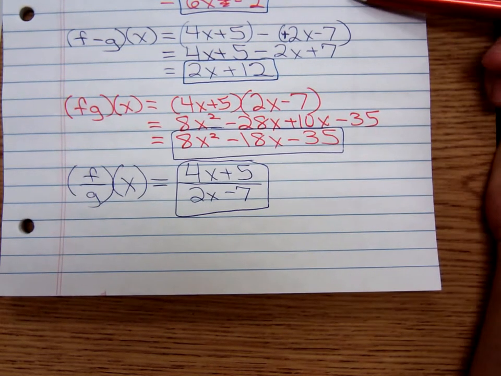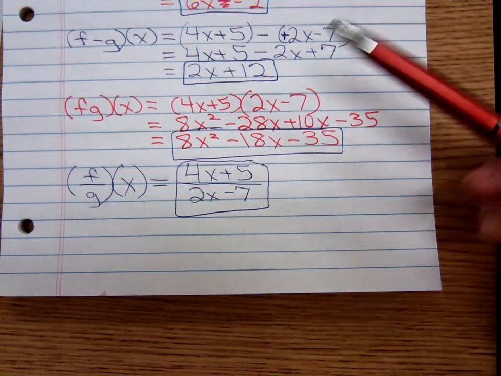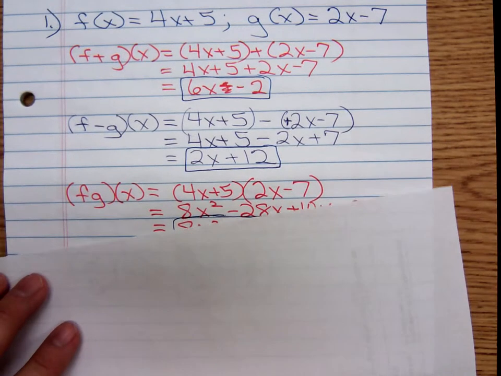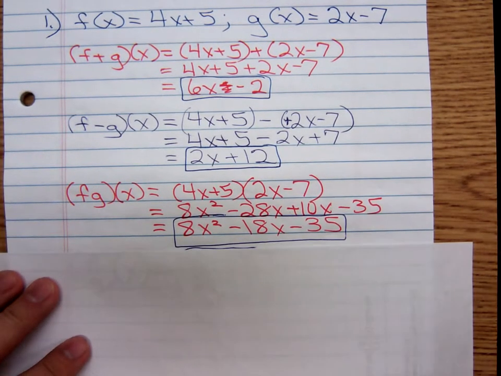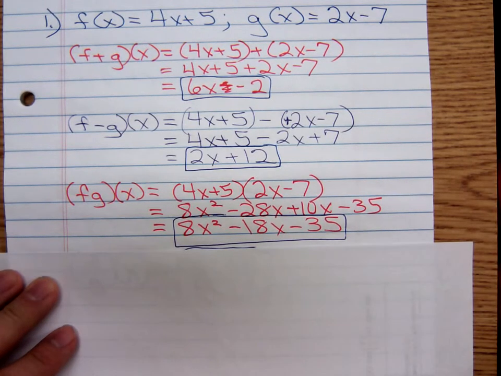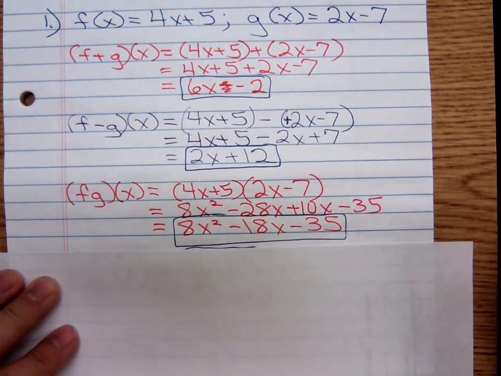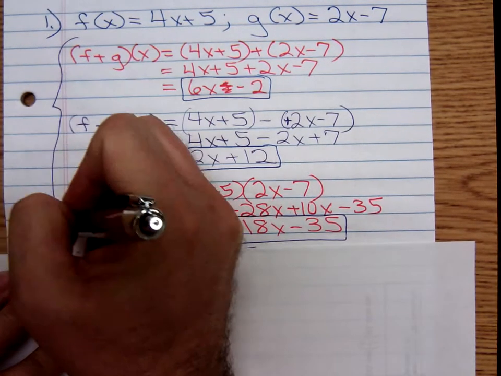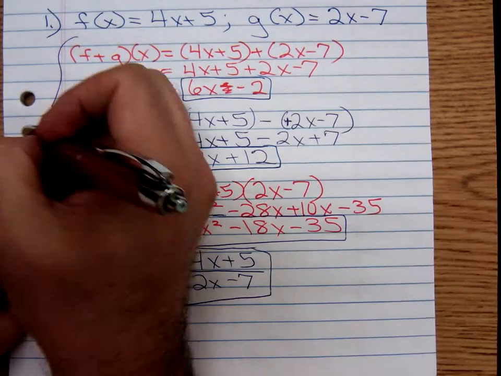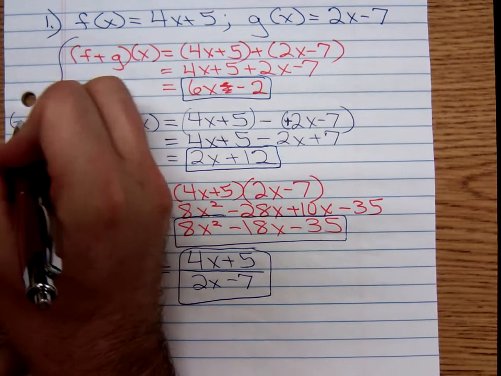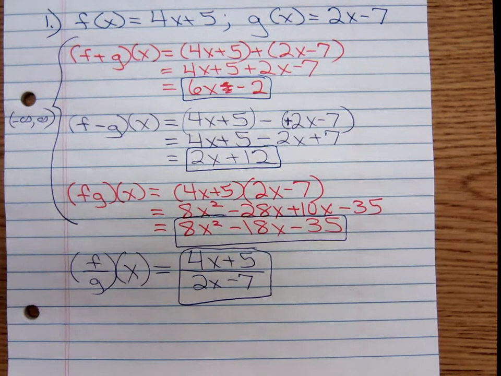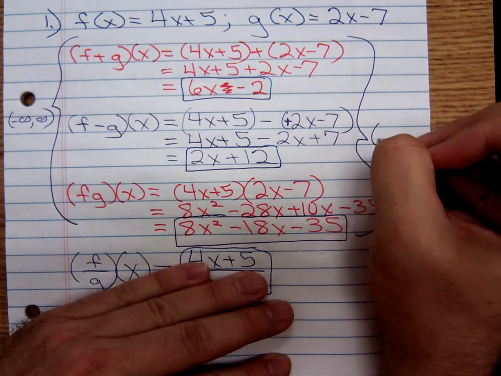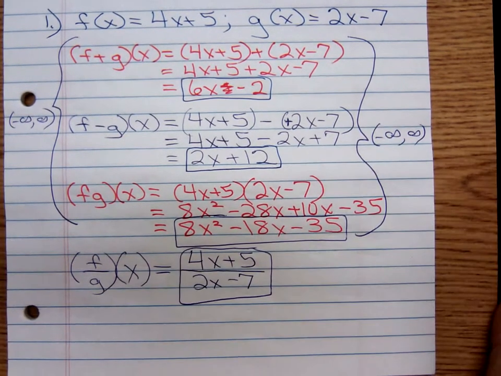Look, as you went through the work, did you pick up any fractions on just the first three? The sum, let me move it down. There, okay. Just on those. Did you pick up any fractions? Did you pick up any square roots? No. So the domain for the sum, difference, and product, they all have the same domain, and those domains are all negative infinity to infinity. The first three all have the domain negative infinity to infinity.